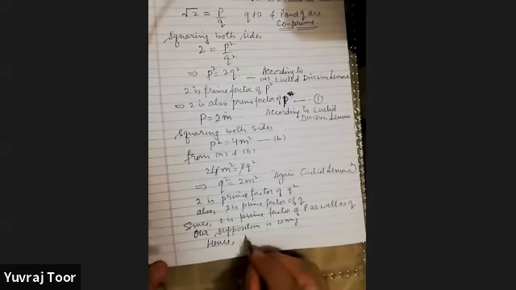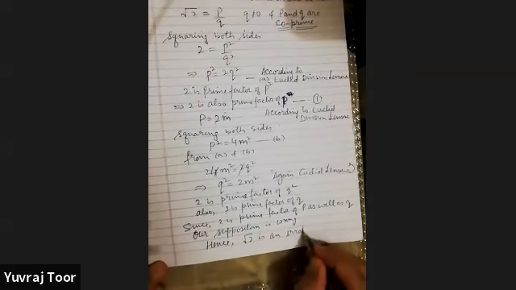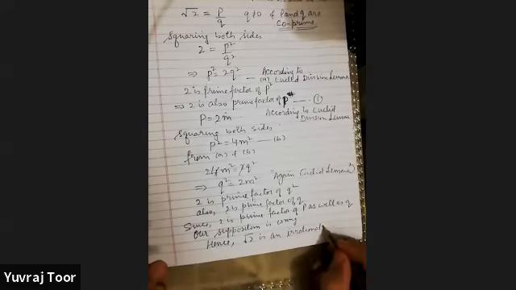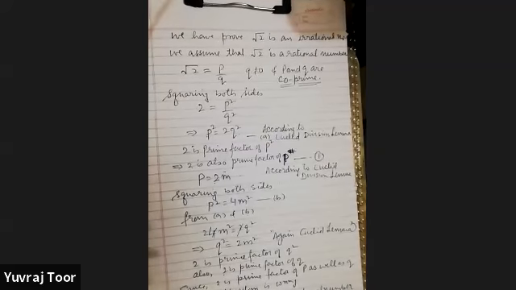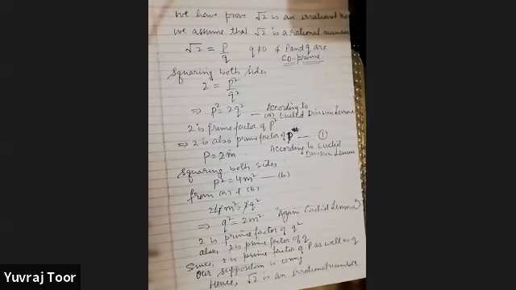Hence, root 2 is an irrational number. हमने माना था रैशनल, और वो तो नहीं लग रहा, तो फिर क्या लग रहा है? रियल नंबर में और कोई नंबर सिस्टम नहीं होता, तो इसलिए ये irrational. This is called the method of contradiction.